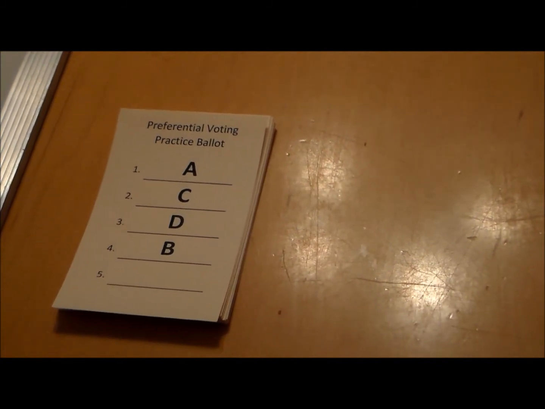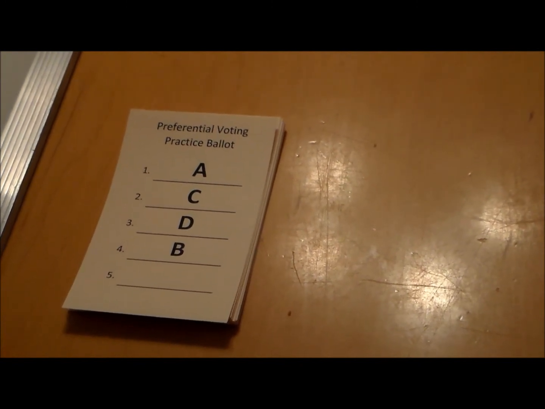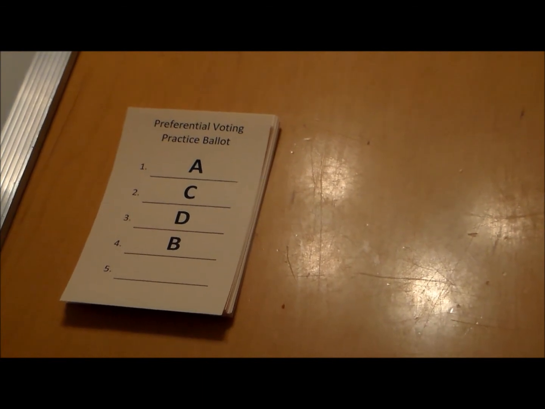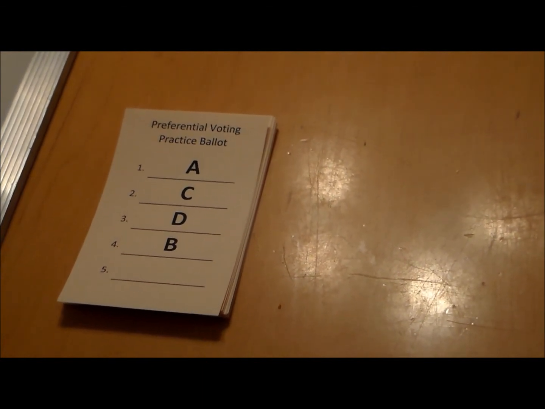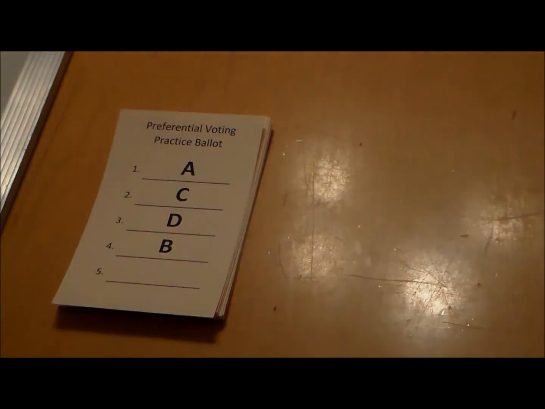They don't have to put every candidate on their preferential list. They can list as few or as many of those candidates as they would like, but they put their top preference on number 1 and their least favorite preference towards the end.